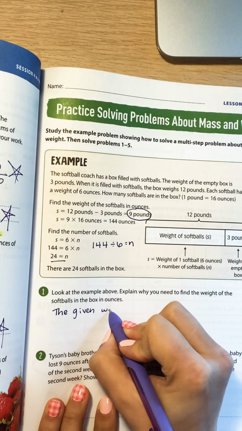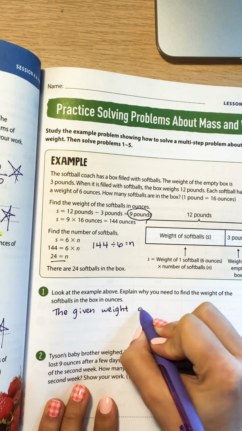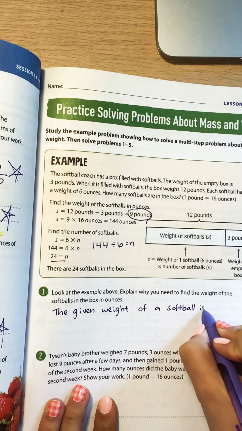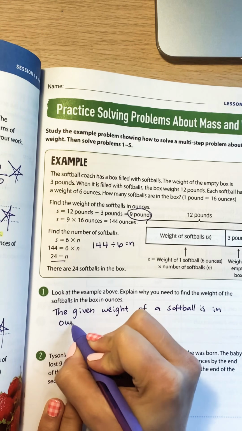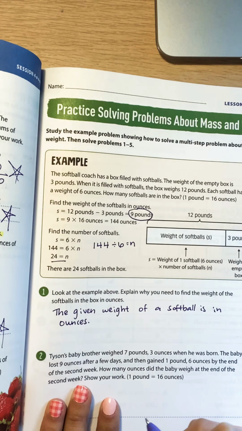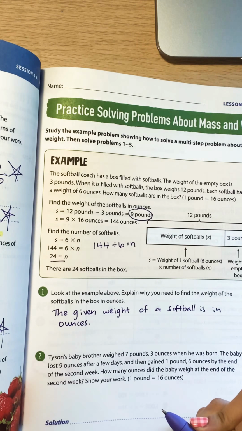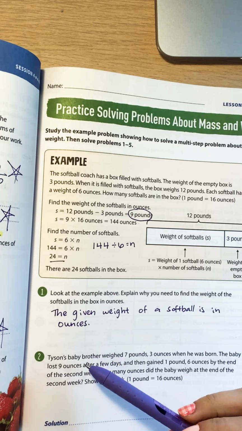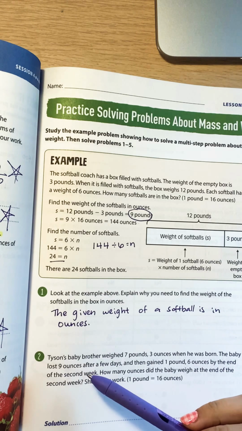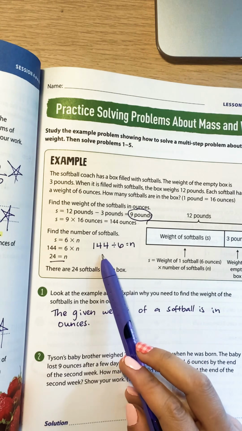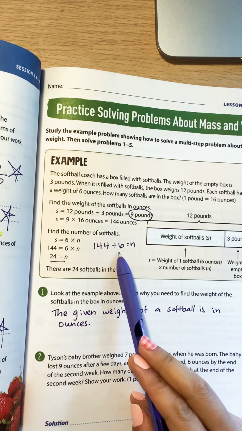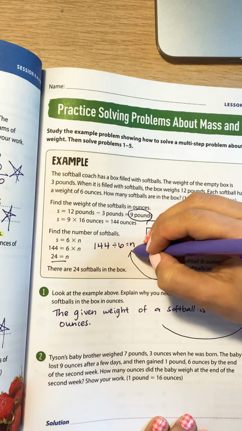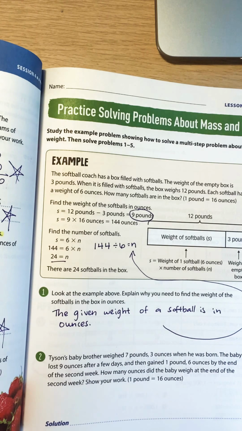The given weight of a softball is in ounces. Okay, so you have to know the total weight of all the softballs in ounces if they tell you that one of them is in ounces. Then you find the number of softballs by dividing the total weight in ounces by the weight of one softball in ounces. And I'm just gonna go like that because I can.